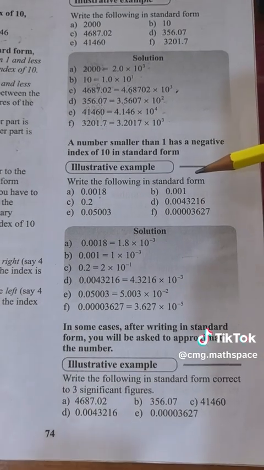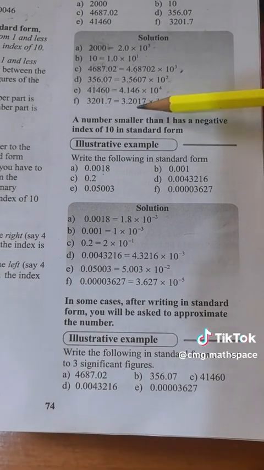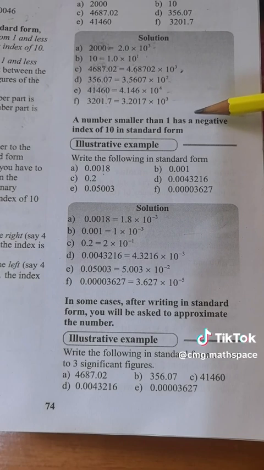Now let's move on to another point, where we are saying that a number smaller than 1 has a negative index of 10 in standard form. So what it means is that whenever we see something, this one is telling you that if you do it correctly, you get the answer.